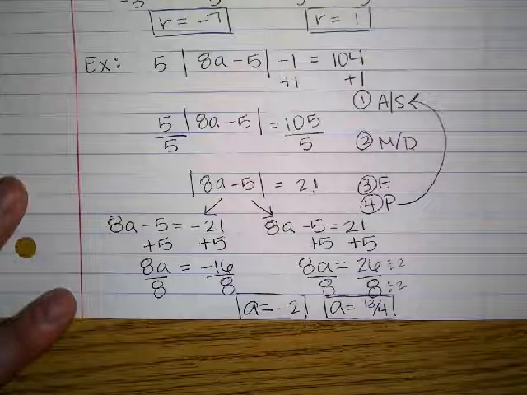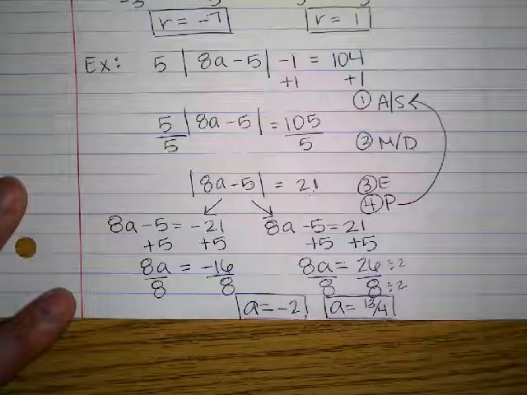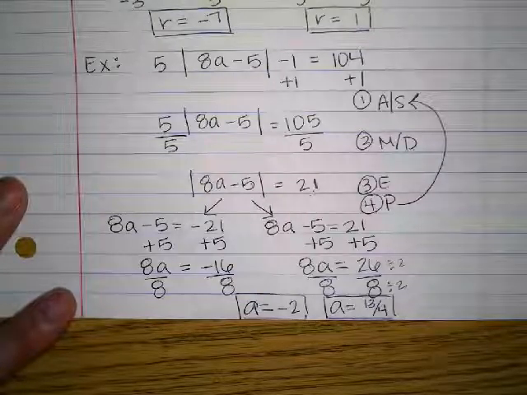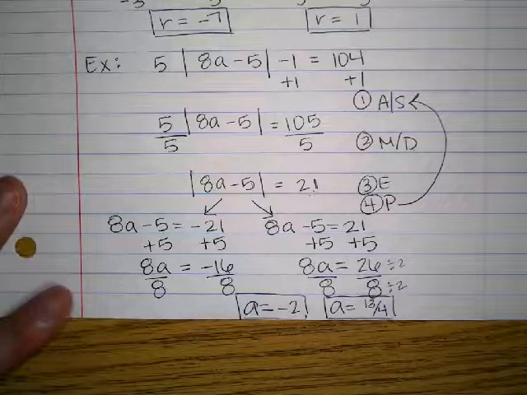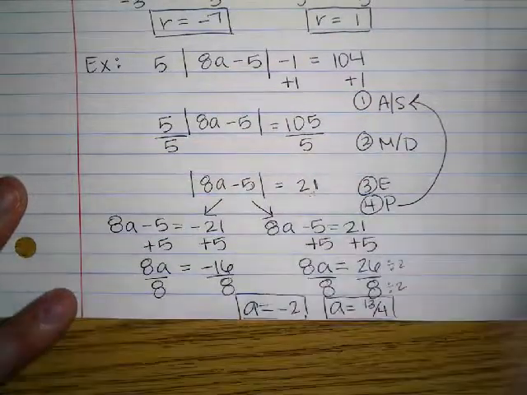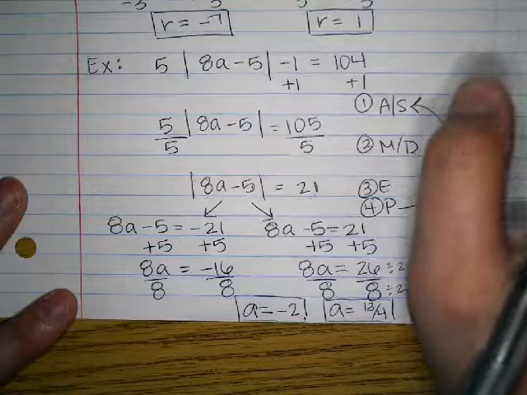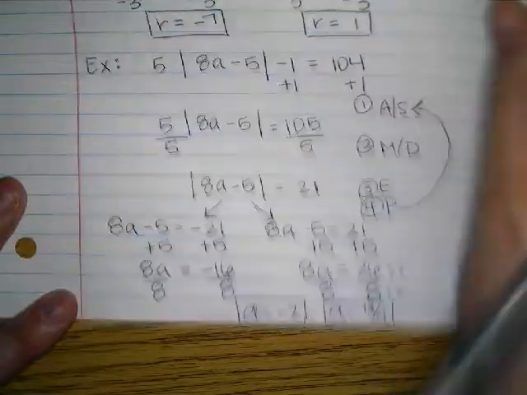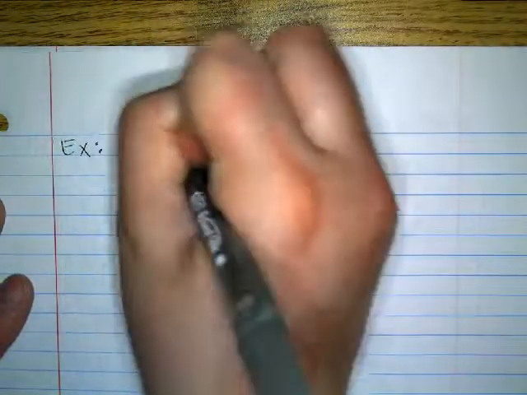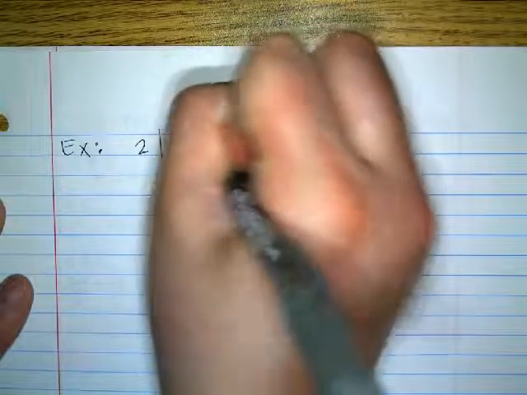I want to show you one more, but how are your guys' brains feeling? Going. Okay. I'm going to show you guys one that is kind of weird, and then I'm going to let you guys practice one kind of on your own, and then I'll give you your assignment. Okay. So this one is the weird one. 2 times the absolute value of 2x minus 1 equals -34.